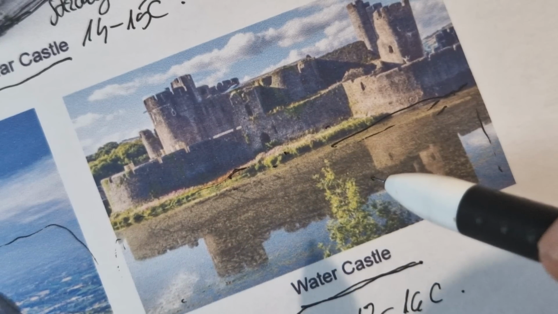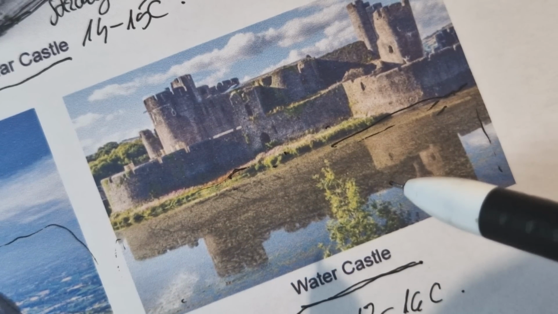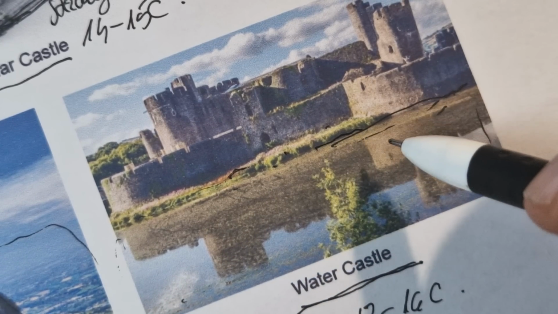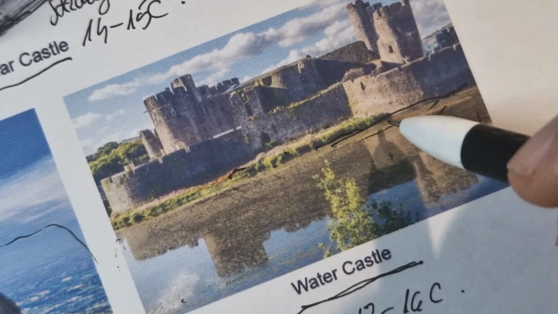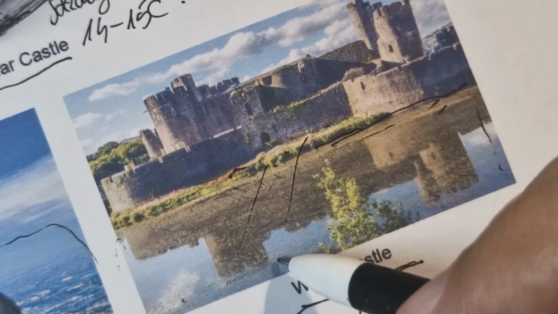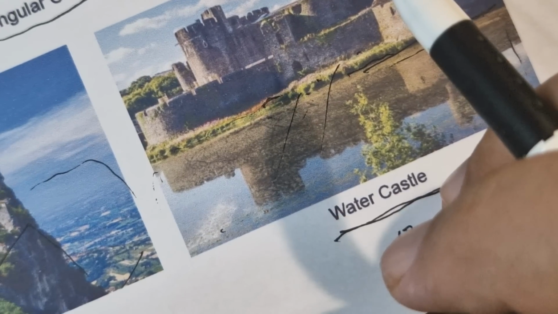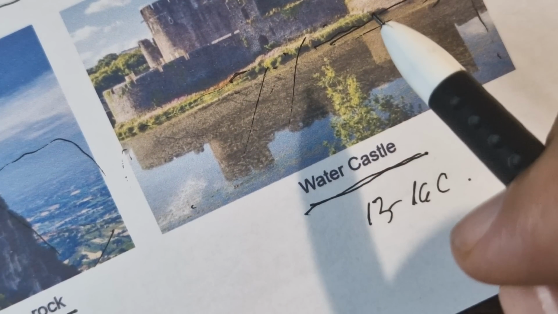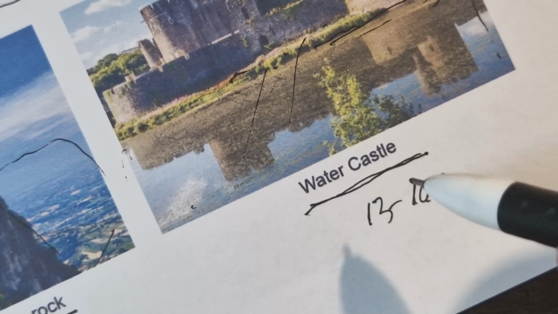The water could be moats, lakes or rivers. These enhance defense by restricting access to just a few points. Example, Chateau de Chenonceau in France.